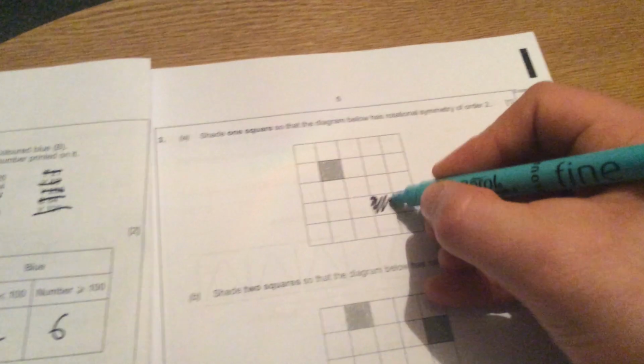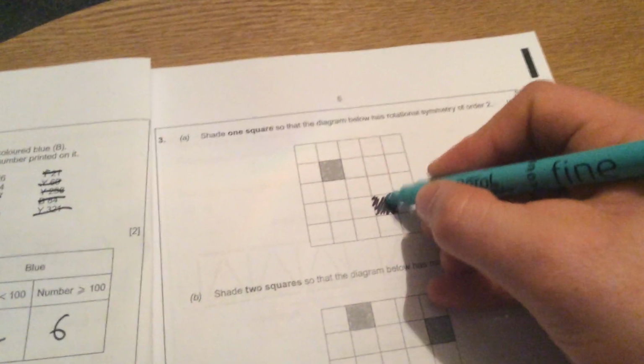I'm going to colour one in by here. Okay, so if I turn this now, it looks the same there, once, and then twice back to the start. So that's 1 square, and there's rotational symmetry of order 2.